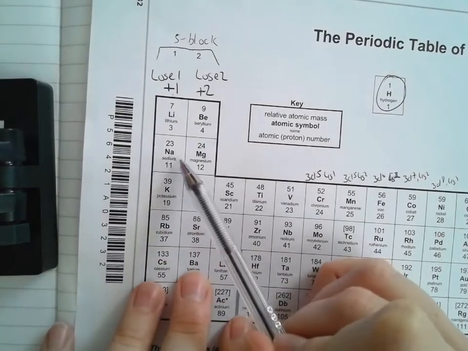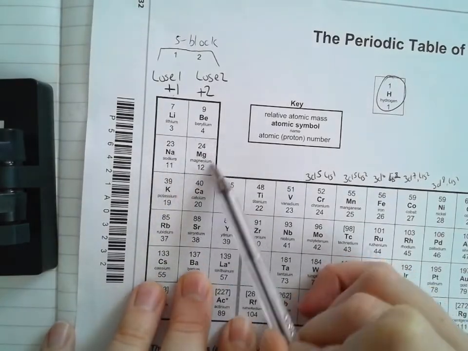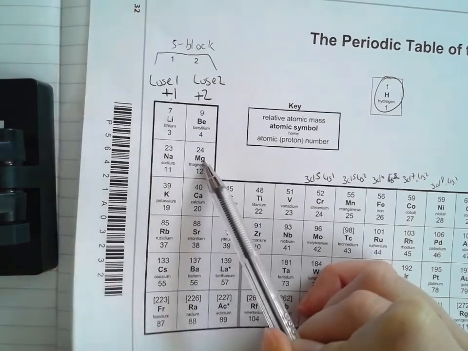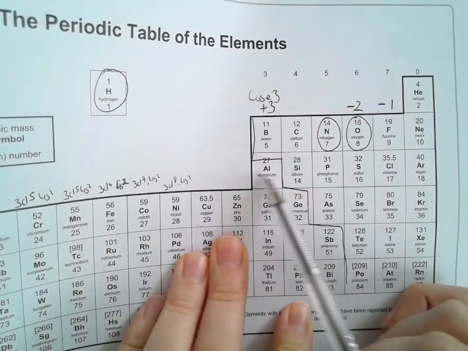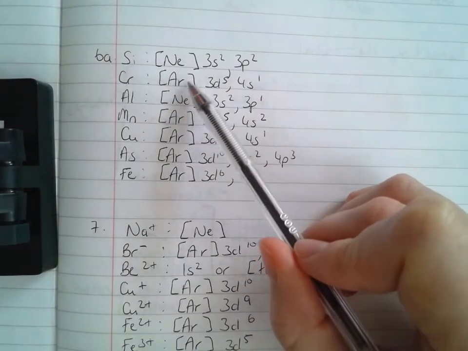Okay, I know that the s orbital is totally full. So the s orbital in the 3rd energy shell is going to be 3s. So my 3s is full, so it's got 2 electrons. And then I'm moving into the p because I'm a p block element, and I've got 2 electrons, so I've got 3p2.